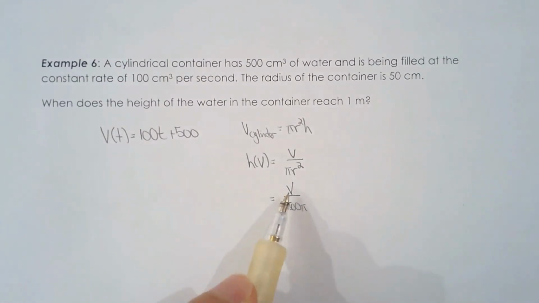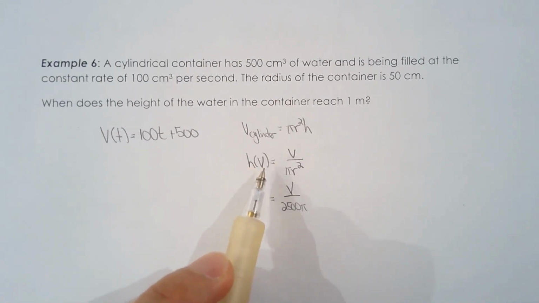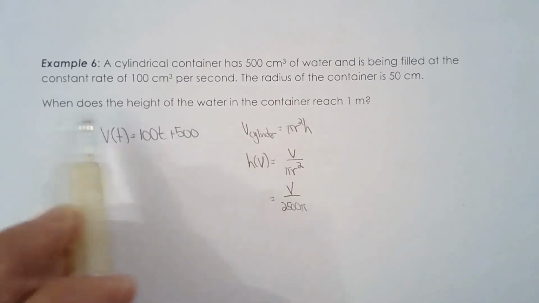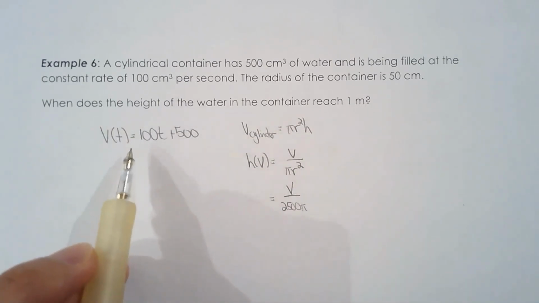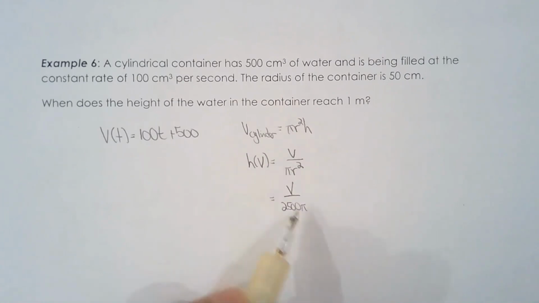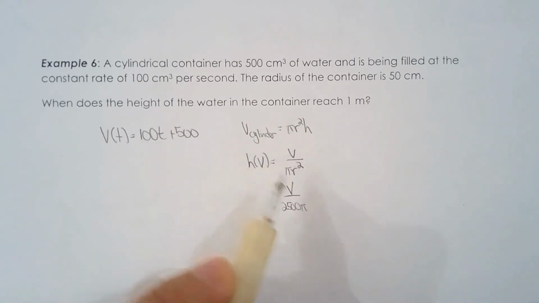Now, I don't want to express height as a function of volume, because the question asks when, so I want to express height as a function of time. Instead of H of V, I prefer H of T. Luckily, I have a relationship between volume and time, so that will allow me to express height as a function of time.